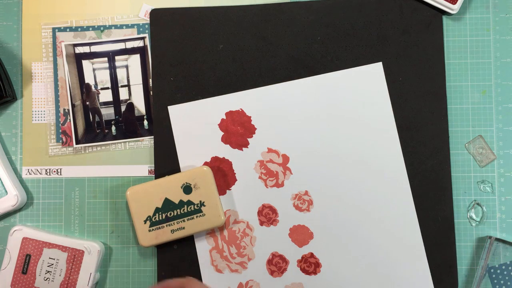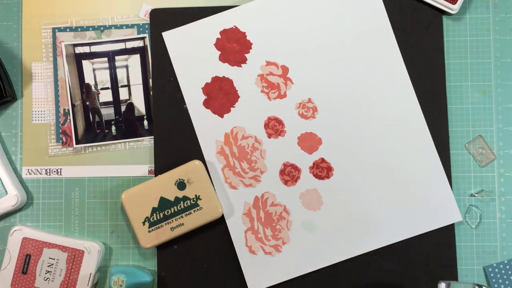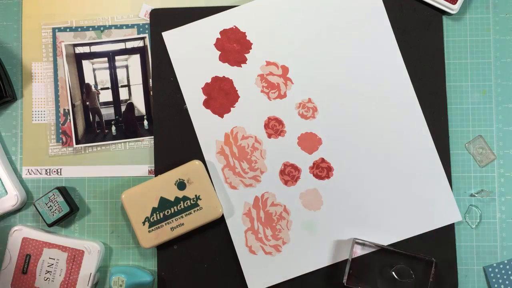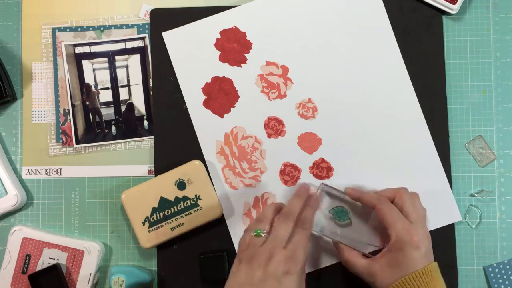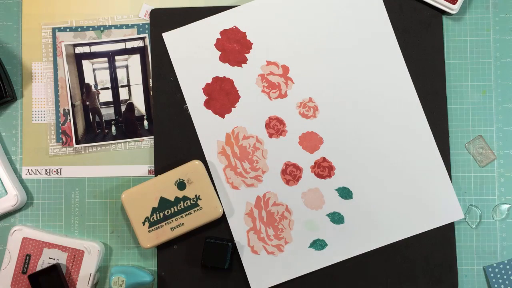So here I'm going to pull out some green inks to stamp some leaves, and I've got some bottle ink from Adirondack, which is Ranger, and then I'm pulling out a pastel green ink from Prima, and that's a chalk ink, and that is a pigment ink. Pigment inks are more paint-like, and they rest on top of the paper rather than seeping into the paper and dyeing the paper, so they're more paint-like.